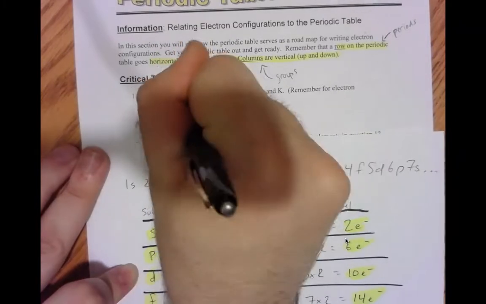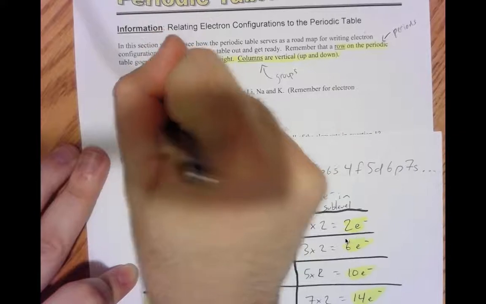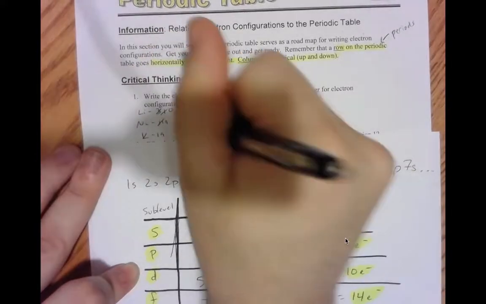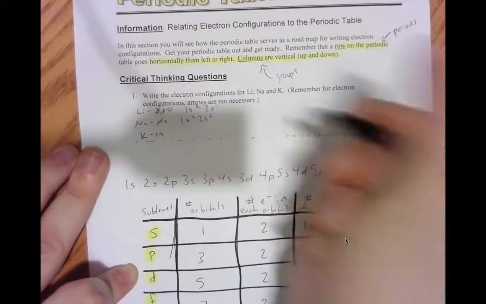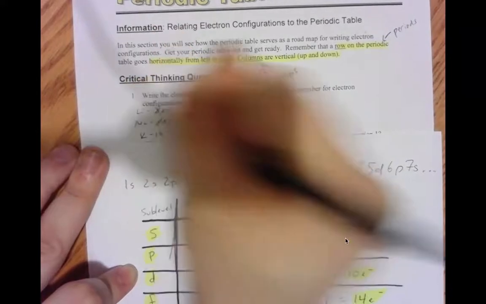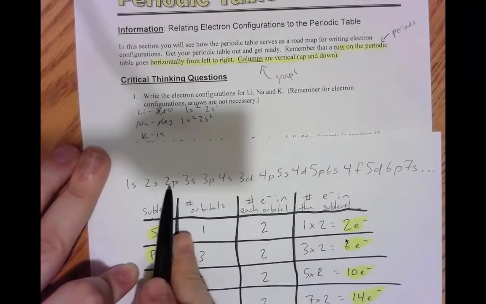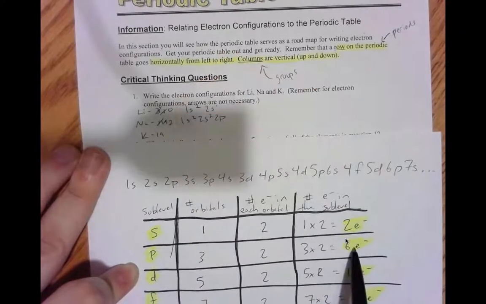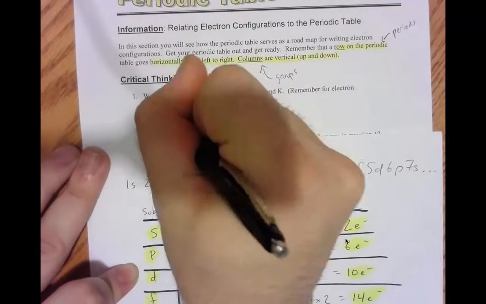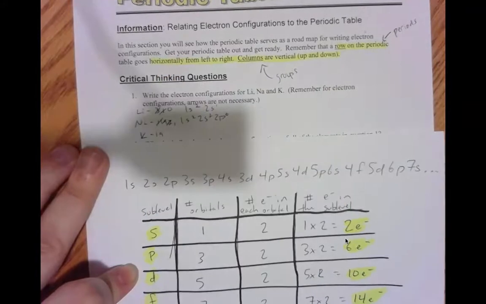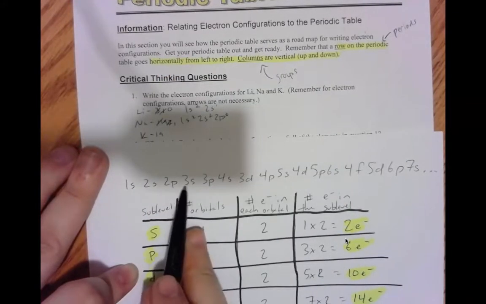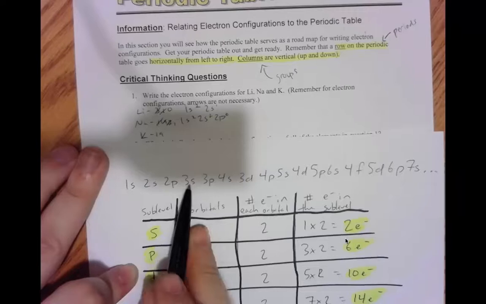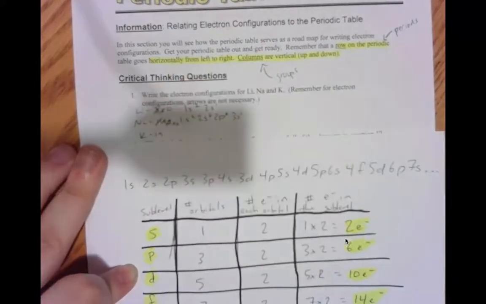We start with 1s, we can put a 2, so then that becomes 9. Then we can do a 2s. Again, we can hold 2, so we write a 2. So that goes to 7. After 2s comes 2p, so we write a 2p. P can hold 6 electrons, so we write a 6. And then we have 1 left. After 2p comes 3s, so we write 3s, and we put a 1. Now we have 0 left, so now we know we're done.